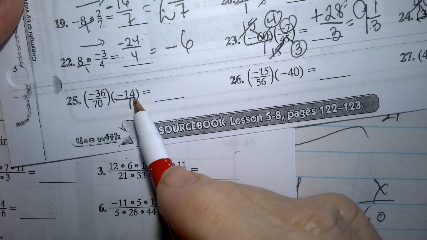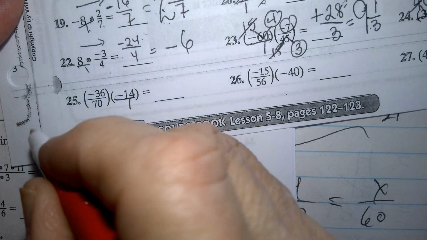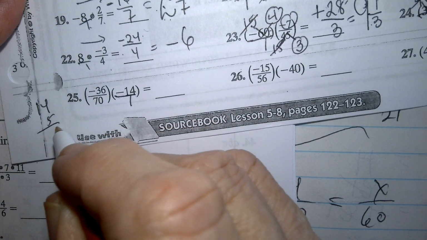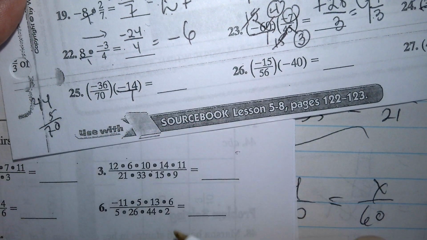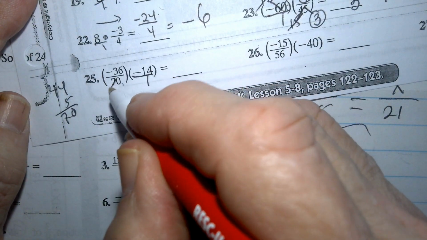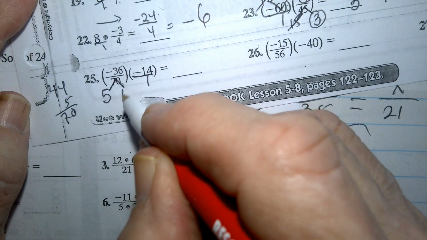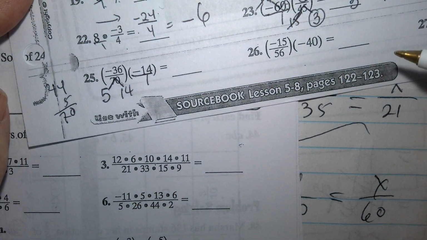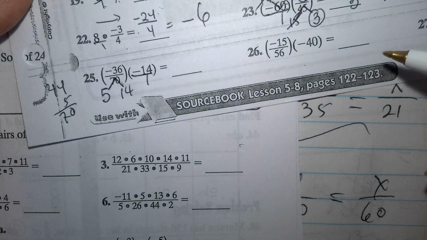5, because 5 times 4 ends with a 0. So 14 times 5, I'm going to double check it, and that's perfect. So I'm going to break this 70 up into 5 times 14. Then what can you cross off?